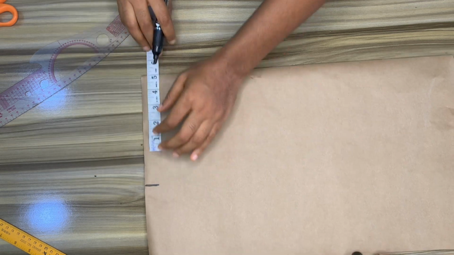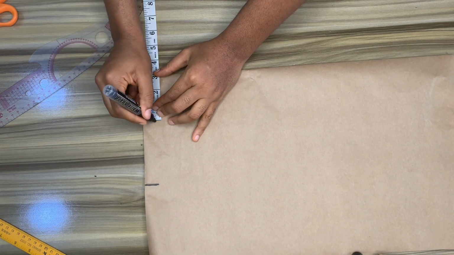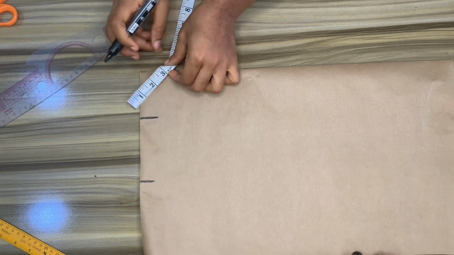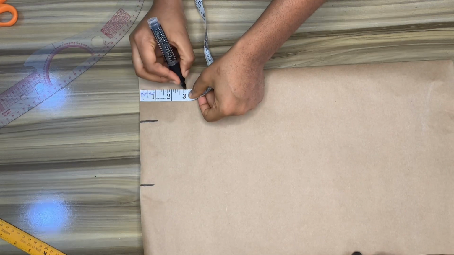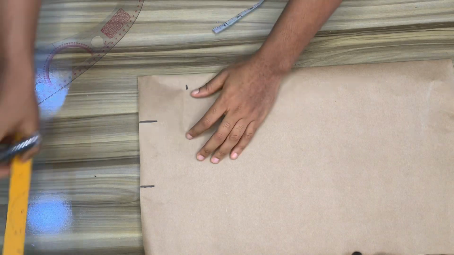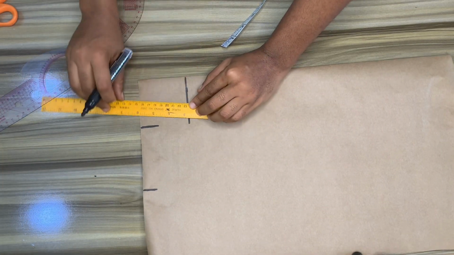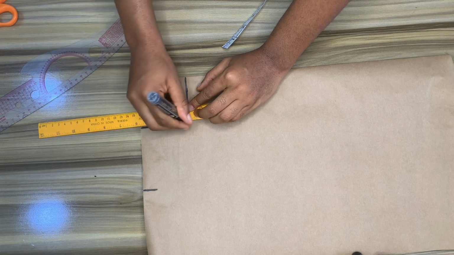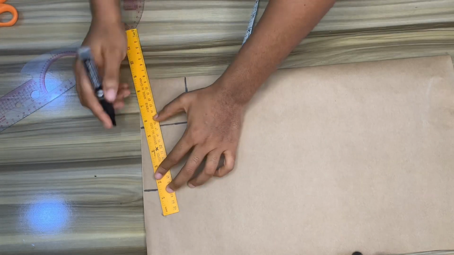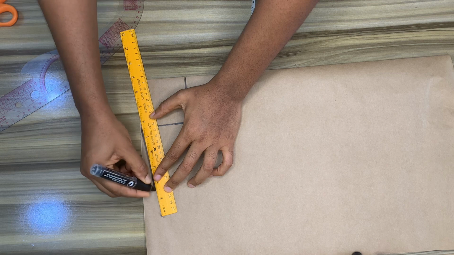So we'll mark out our normal basic measurement for the neck. Then I'll just draw it out like so, and then we're going to mark out our armhole depth.